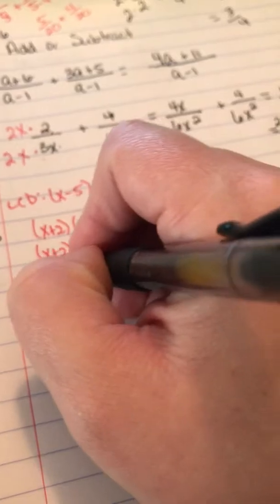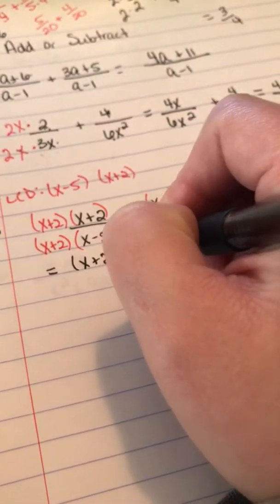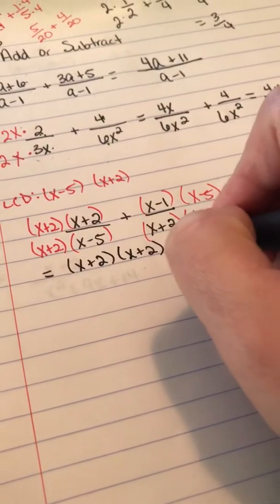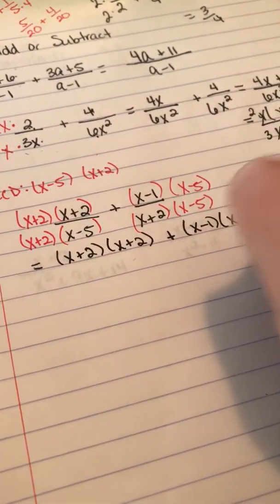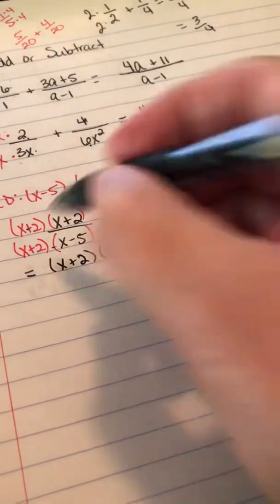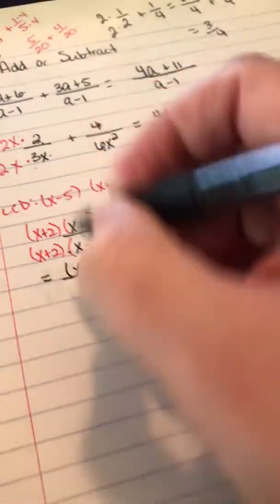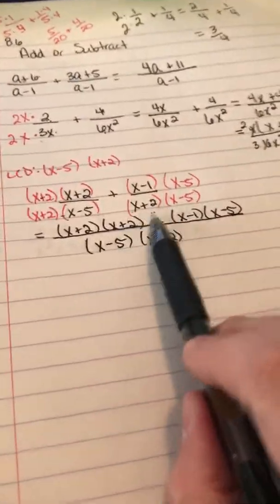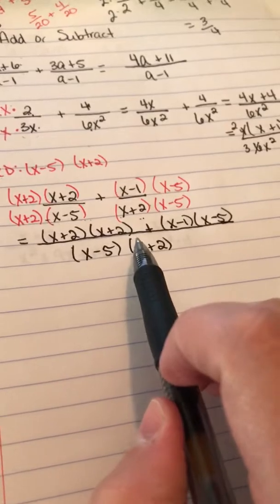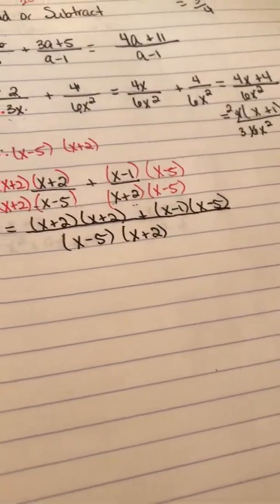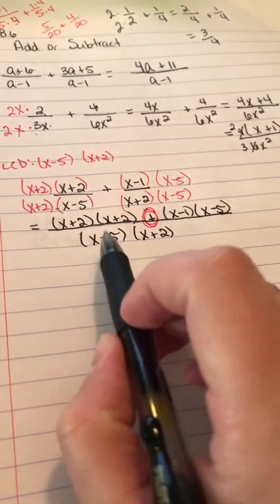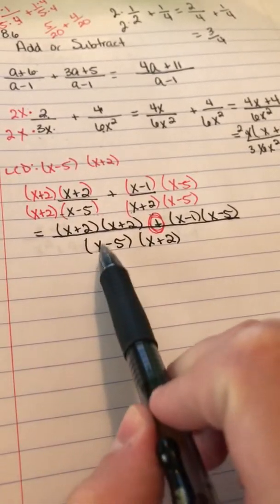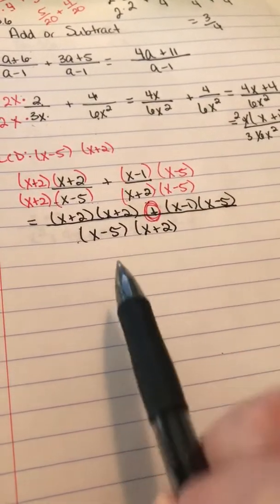So we're left with x plus 2 times x plus 2 plus x minus 1 times x minus 5, because our denominators are the same, so we're just going to add the numerators all over our least common denominator of x minus 5 times x plus 2. Now don't cancel anything out, because if you do, you're going back to your original problem. Again, you can't cancel because this is a plus, it's not a times, so you have to do each piece. The biggest mistake on these is people cross these out thinking of multiplication, but it's not, it's a plus.